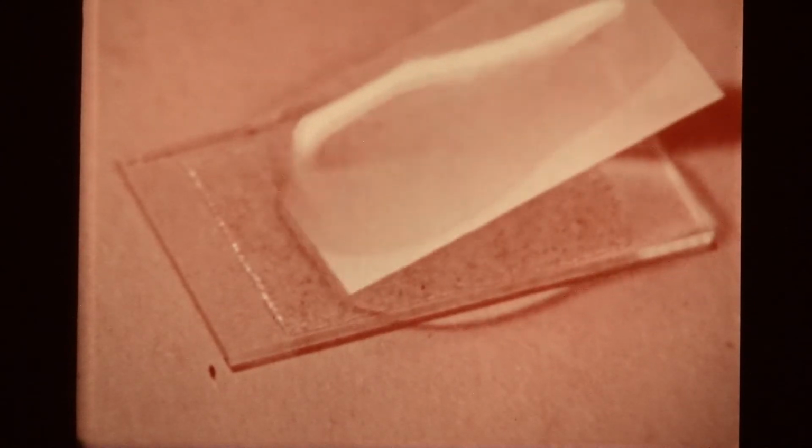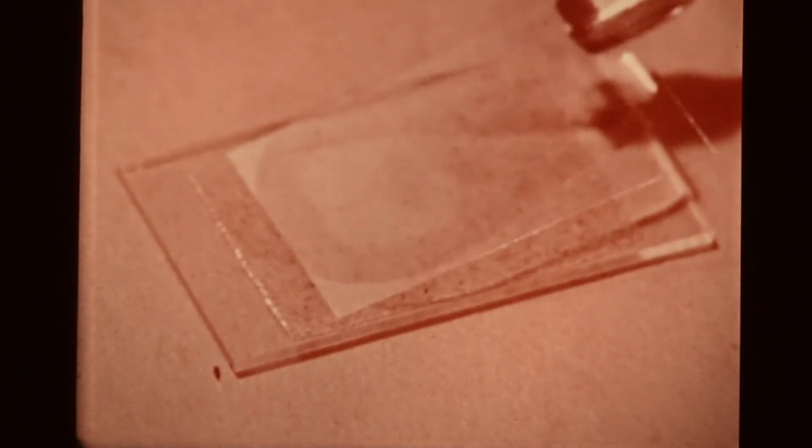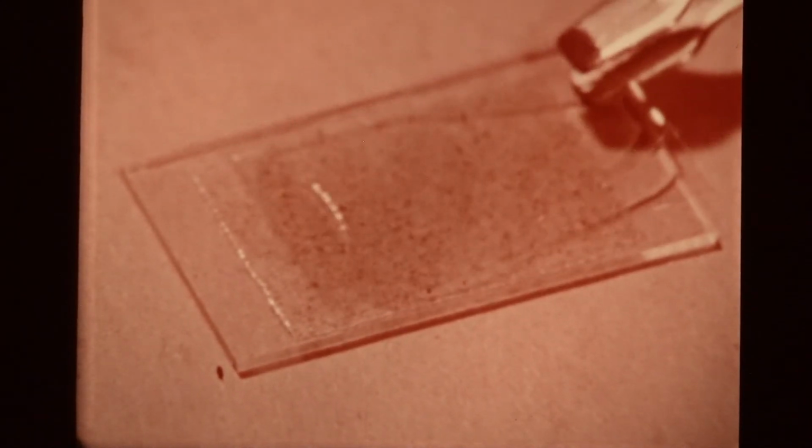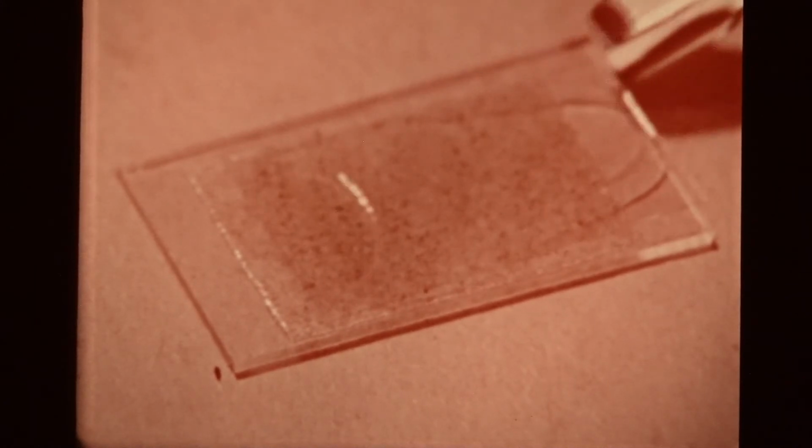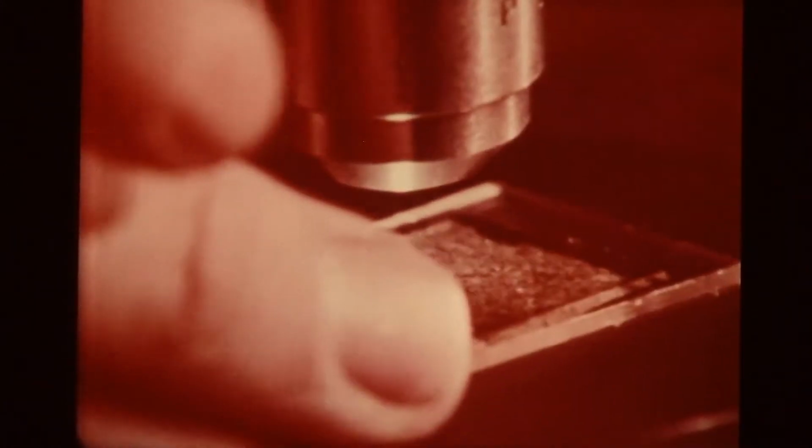The slice of rock is then attached to a glass slide. Further polishing grinds the rock down until it's about 1/1000th of an inch thick. Finally, a protective cover glass is mounted on the thin section. We may then study this thin section under a microscope.